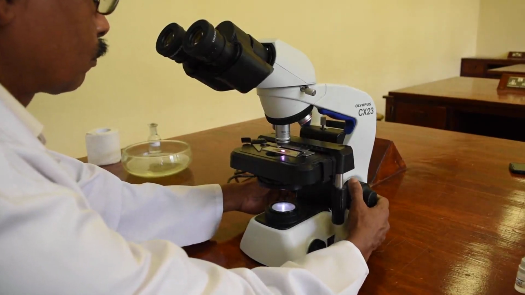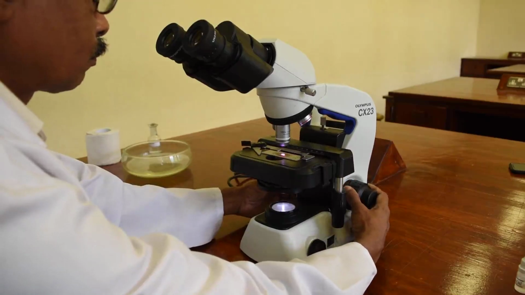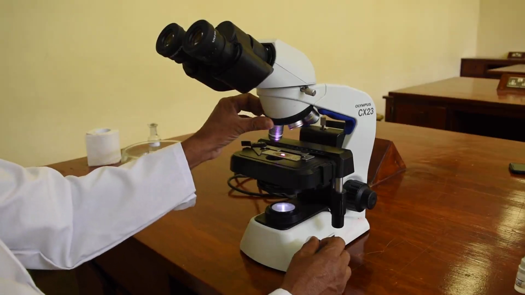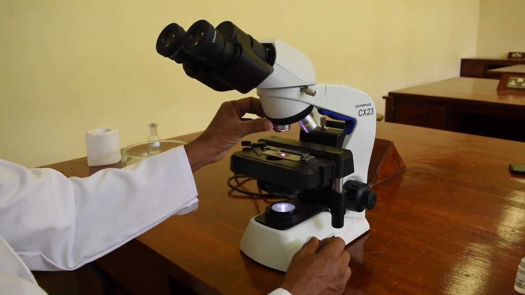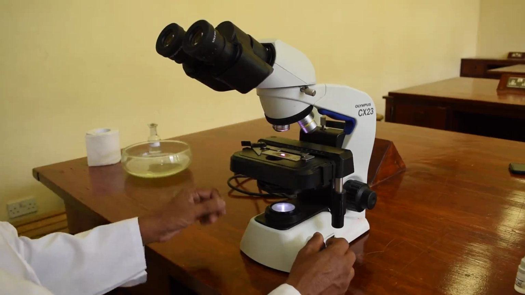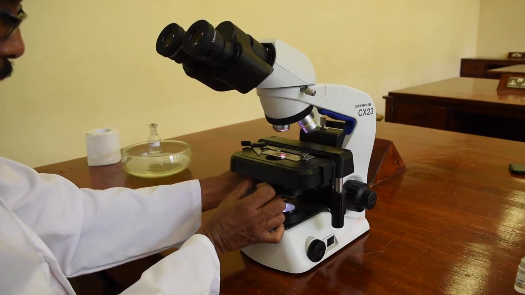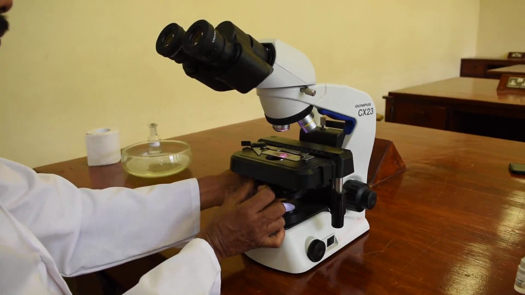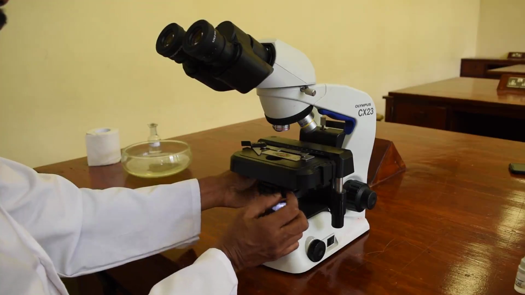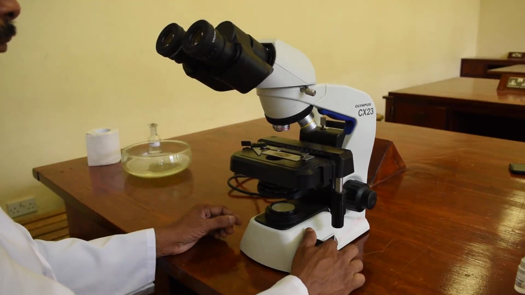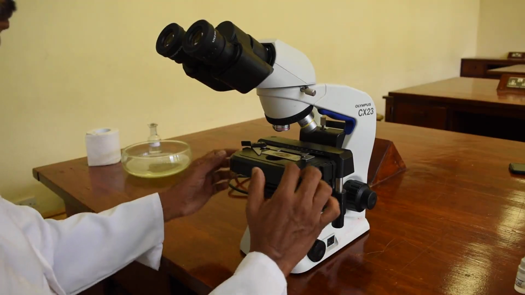So now Mr. Dharmasiri is bringing the stage to the lowermost position, and also turn the objective to 4 so that you have space enough to put your hand in and take the slide out. And also the condenser is moved down and the aperture is closed. The light intensity is turned down and the microscope is switched off.